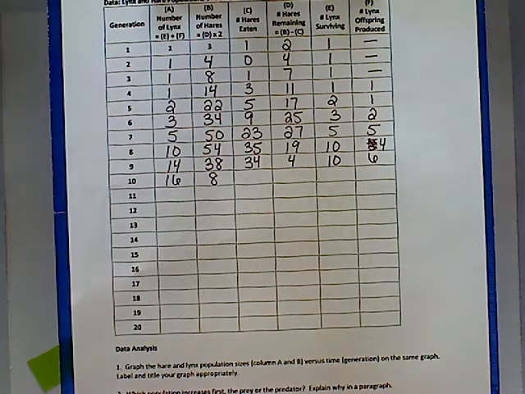So in generation 9, we have some pretty big changes that happened. 34 of the 38 hares were eaten, so there are only 4 hares remaining. 10 of the lynxes survived, 4 of them died, and out of the 10 that survived, 6 of them ate enough hares to be able to produce offspring. So now in generation 10, we are going to have 16 lynxes and only 8 hares.